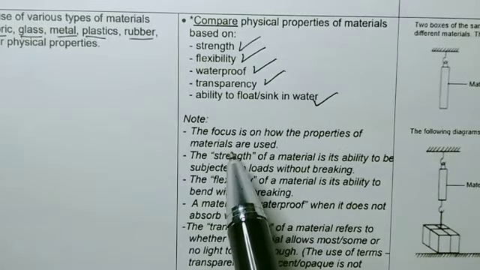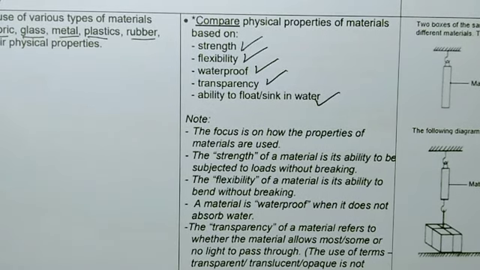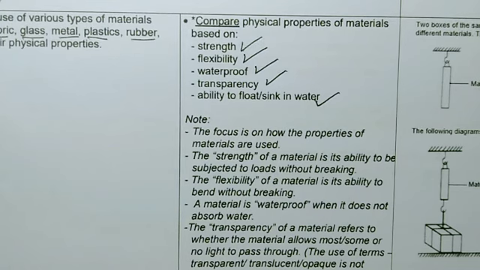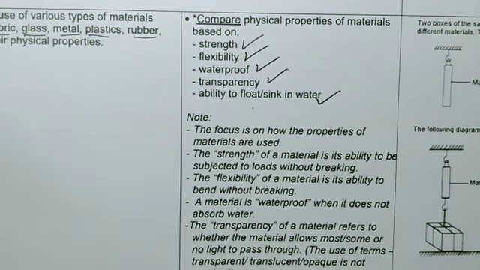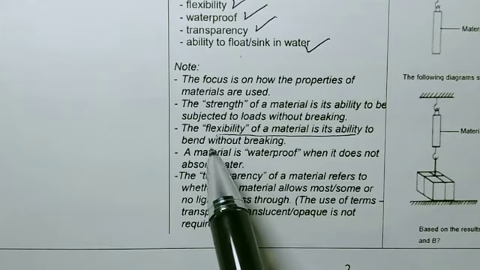And the focus is always on how we use the materials based on their property. Because in real life, you're going to apply this knowledge in choosing the right material for the job. For those of you who have gone through P3, you have gone through the boat building experience, so you would definitely understand why this is important. I need my boat to float, so the hull of the boat must be made of something that can float on water. Things like that. Understand that flexibility is the ability to bend without breaking.